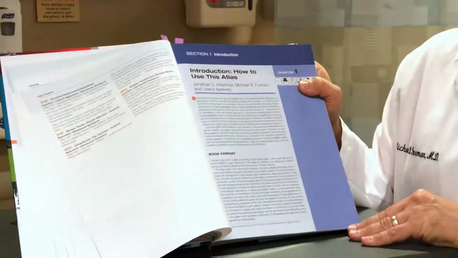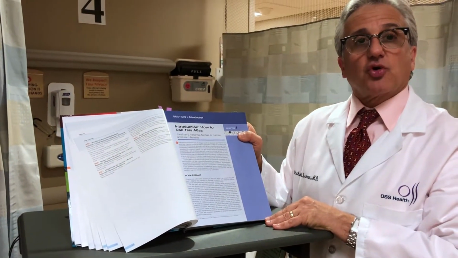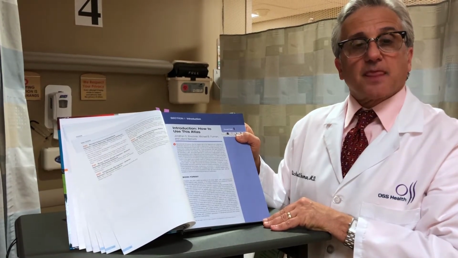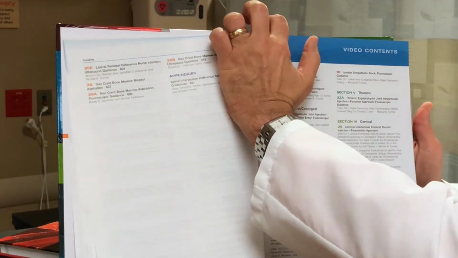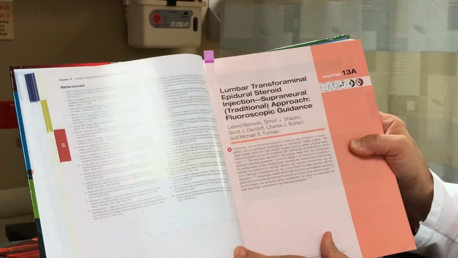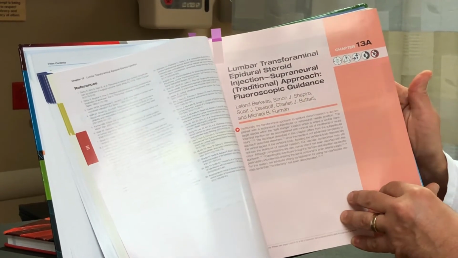I'm not going to spoon feed you that, but I am going to go through how to use this atlas by showing you a sample fluoroscopic chapter and a sample ultrasound chapter. So now we're going to turn to a typical fluoro chapter. So I'm now going to the lumbar, transforaminal epidural steroid injection, supraneural approach.